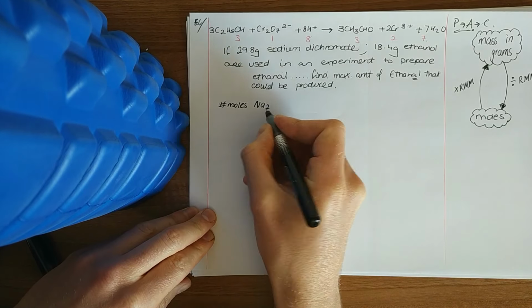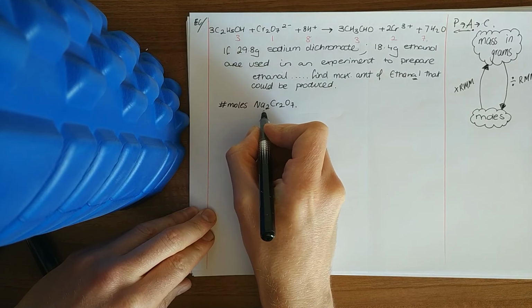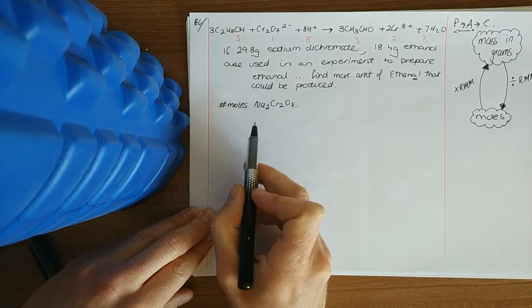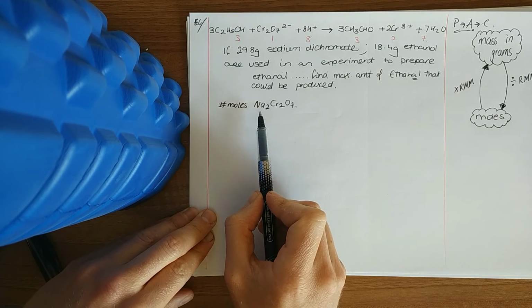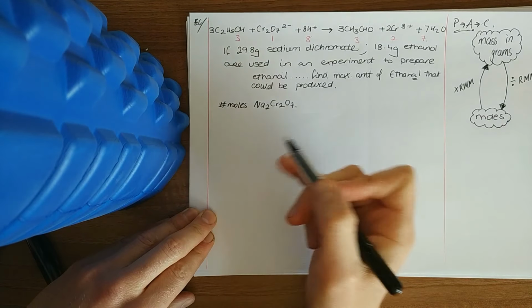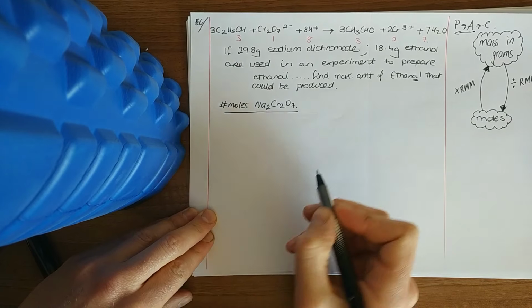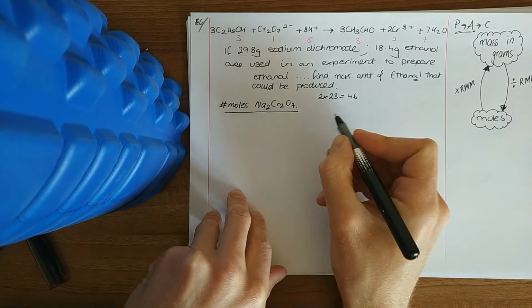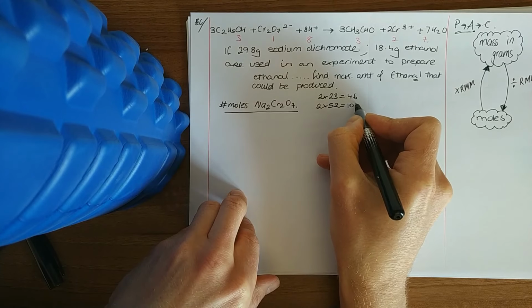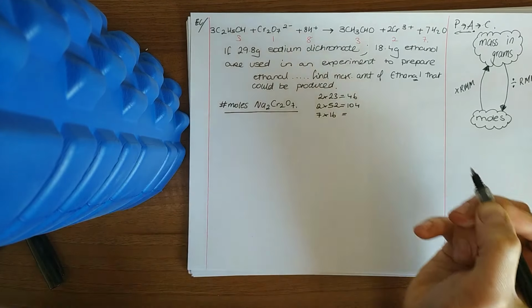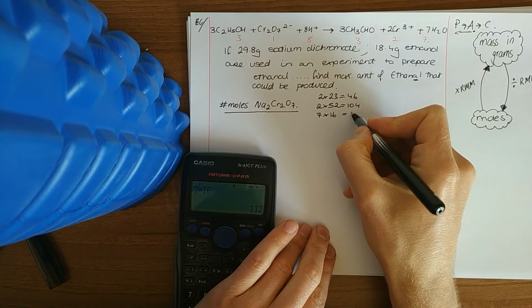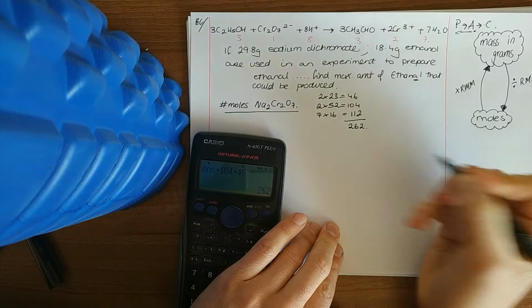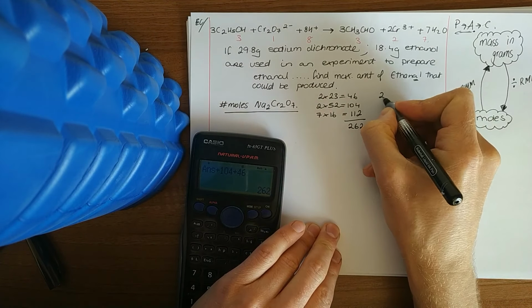I'll just write sodium dichromate as Na2Cr2O7 because we need to write it like this in order to get the relative molecular mass. Now generally in exam papers they will show the formula, like sodium thiosulfate pentahydrate, they'll show the 5H2O in your redox titrations. So working out the relative molecular mass of this, 2 by 23. Chromium is 52. It's 262.